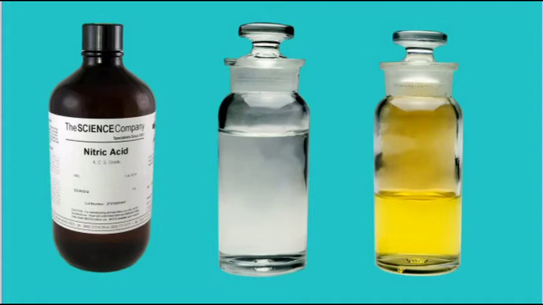Pure nitric acid is not very stable. It decomposes into water, nitrogen dioxide, and oxygen in the presence of sunlight, forming a brownish yellow solution due to the reddish brown of nitrogen dioxide. We can observe this in the third bottle.